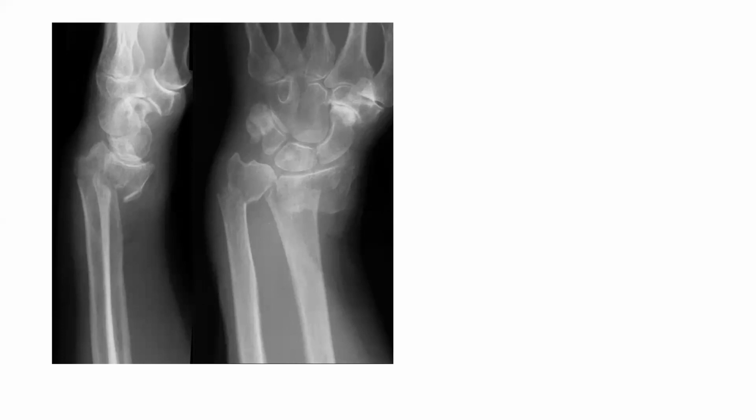Why do you go for above the elbow? Immobilization. So that we can immobilize the elbow joint, to give proper immobilization to the wrist joint, and by that the rotational deformities can be prevented.